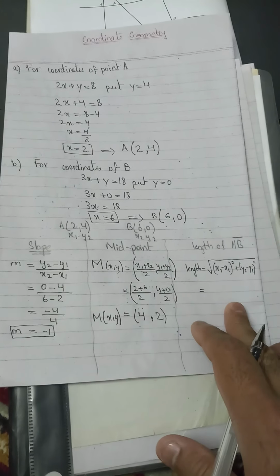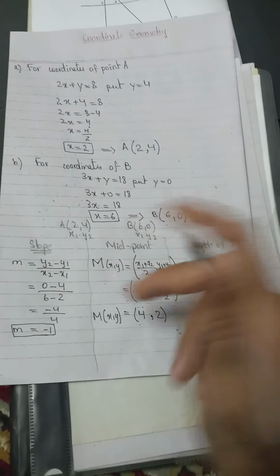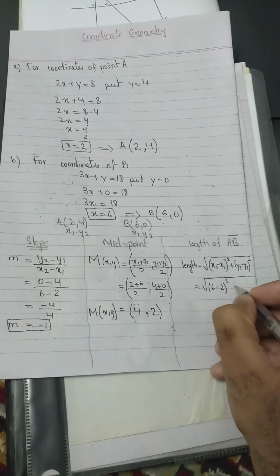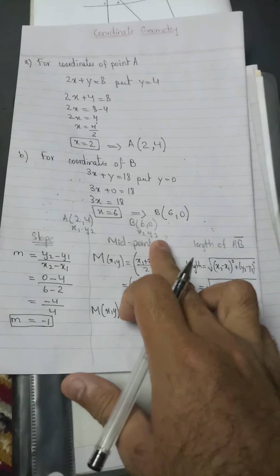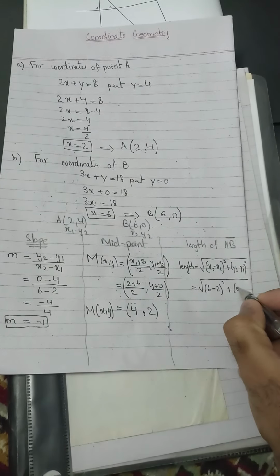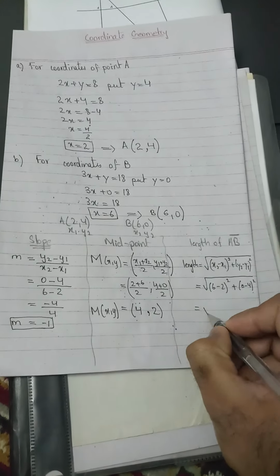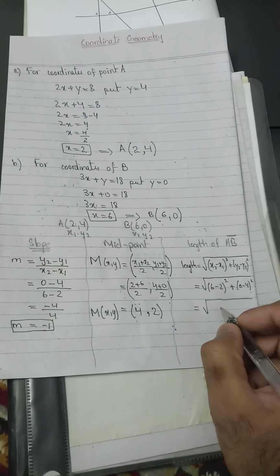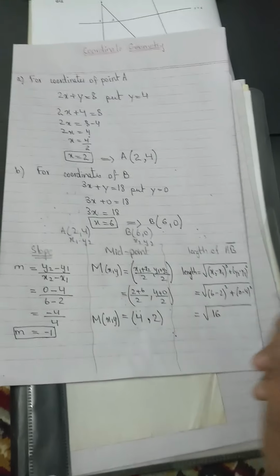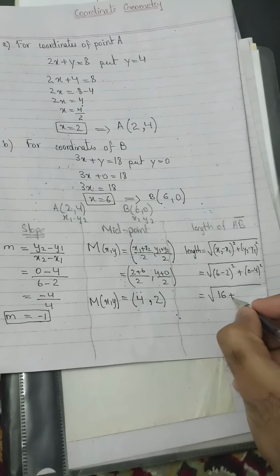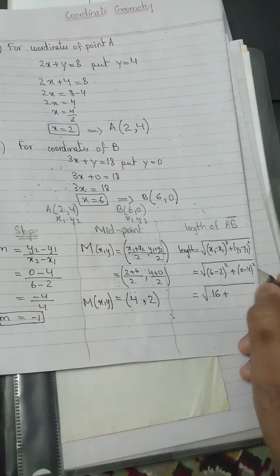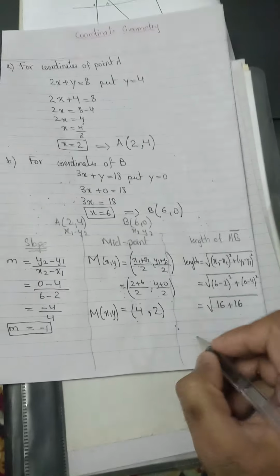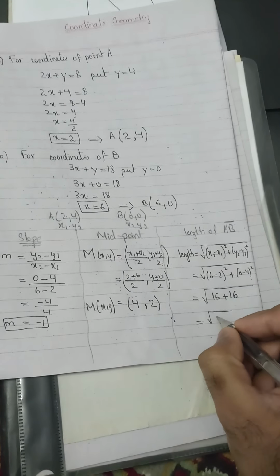Substitute the values. x2 is 6, x1 is 2. Don't forget the square root sign. 6 minus 2 whole square plus, what is the value of y? y2 is 0, 0 minus 4 whole square. 6 minus 2 is 4, and the square of 4 is 16. And plus sign, 0 minus 4 is minus 4. Square of minus 4 is also 16, positive. Excellent. And 16 and 16 is 32.